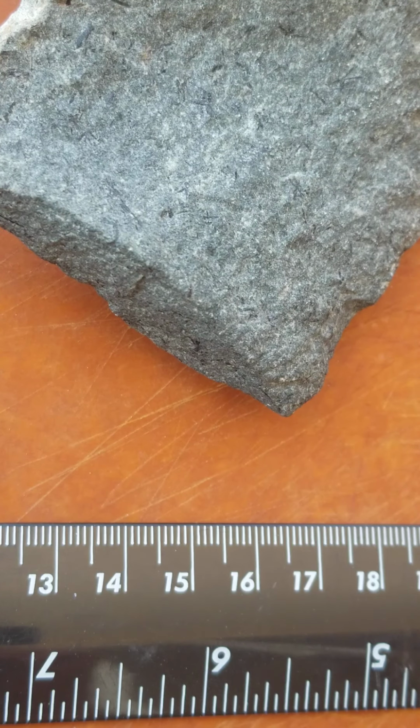And this rock actually has a medium color index. It's not super light, but it isn't super dark either. And for the most part, it's a pretty fine-grained rock. We would say the texture here is aphanitic.